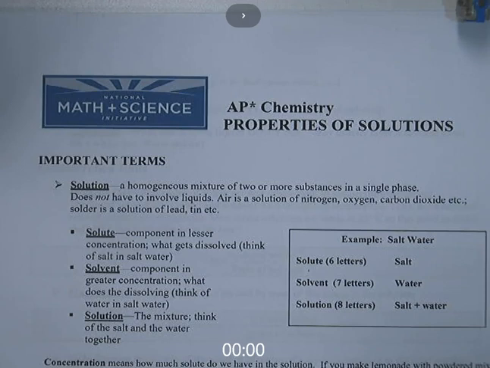So there are three terms that are really at the center of this. Solute is the component of lesser concentration, and that's what gets dissolved. So when you think of solutions, think of salt water. It's just a simple example to keep in your mind at all times. So the solute in salt water is the salt. That's what gets dissolved. It gets broken down. The solvent is the component in the greater concentration, and that's what does the dissolving. So think of water in salt water. And then finally, the two of them together is the solution, so that's the salt and the water together.